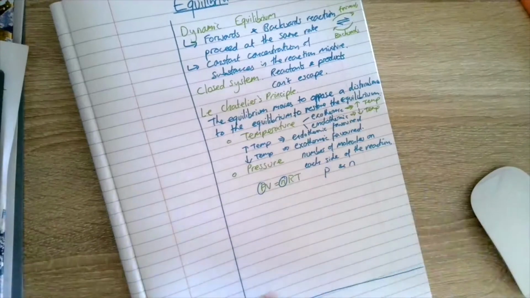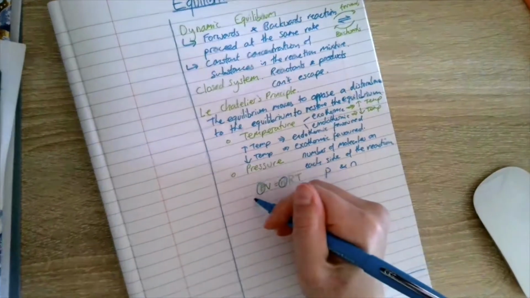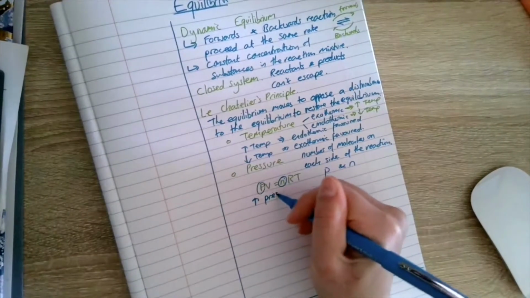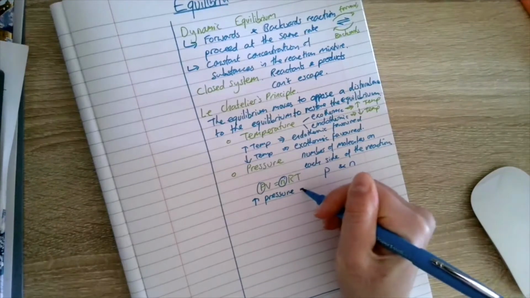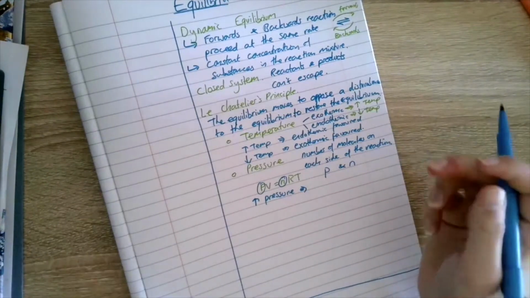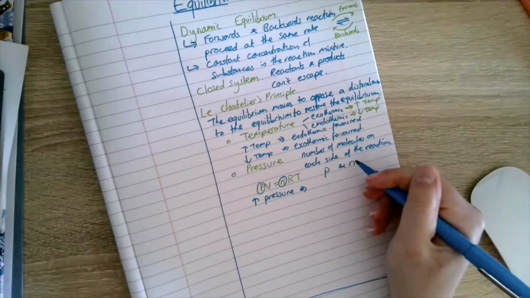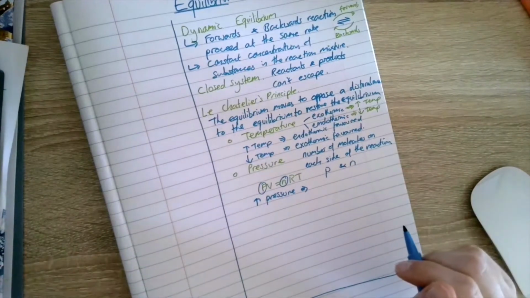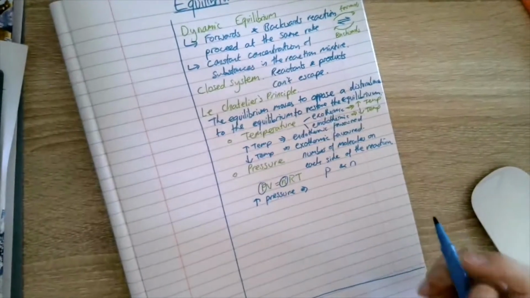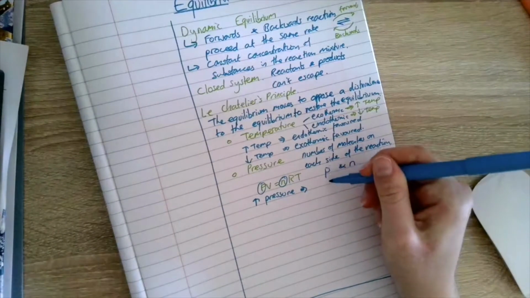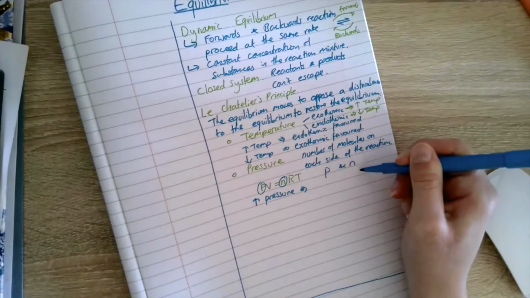So if we were to increase our pressure, we would then need to be able to decrease that pressure by affecting our number of molecules that we have in that reaction mixture. So in order to decrease pressure, we're going to have to decrease the number of moles.